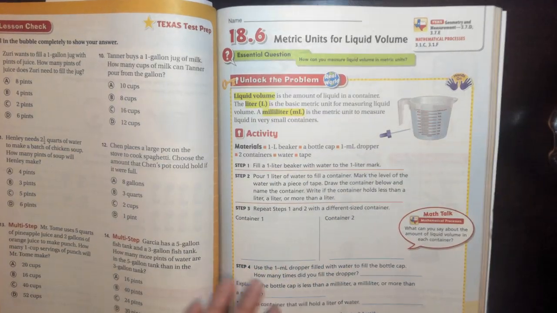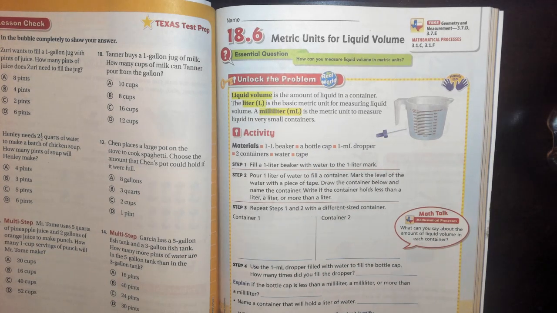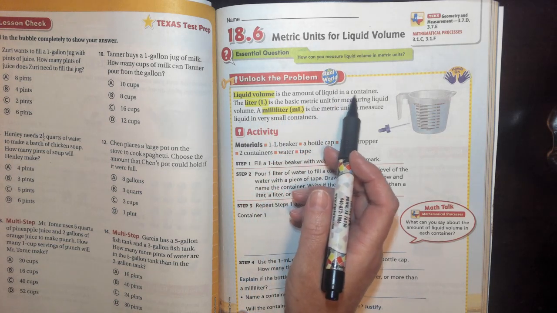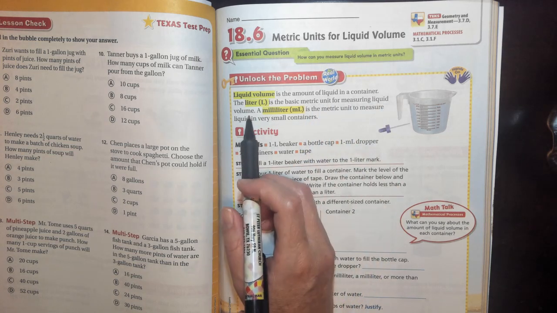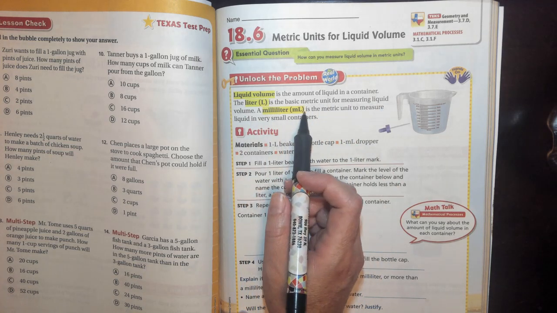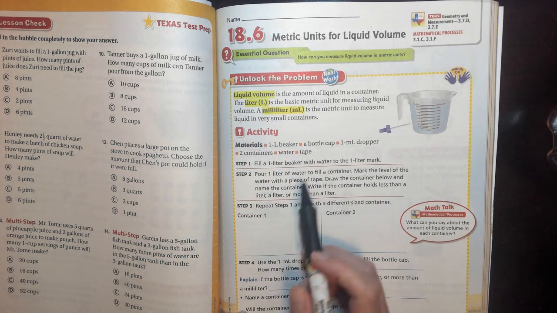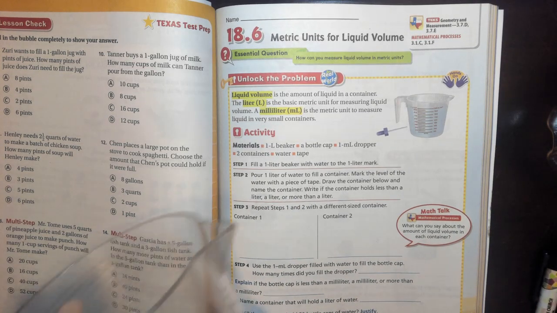So looking at page 595, we have a little experiment we're supposed to set up hands-on, so I'm going to do my best to do this here under the camera. It says liquid volume is the amount of liquid in a container. The liter is the basic metric unit for measuring liquid volume. A milliliter is the metric unit to measure liquid in very small containers.